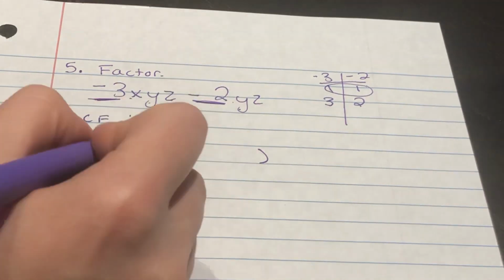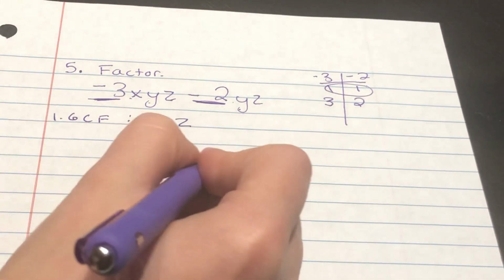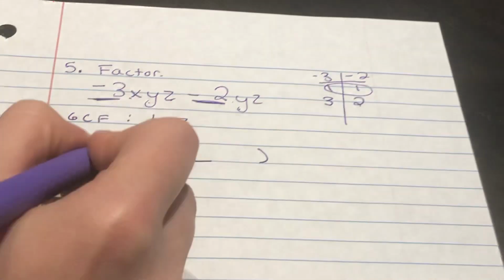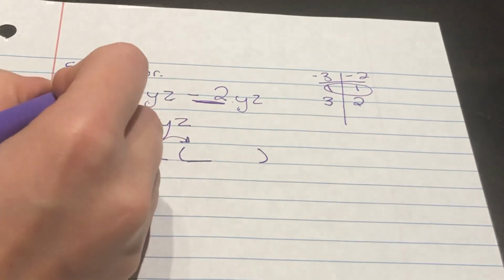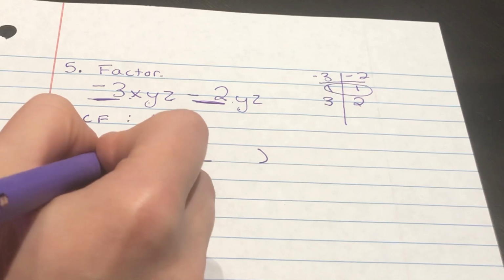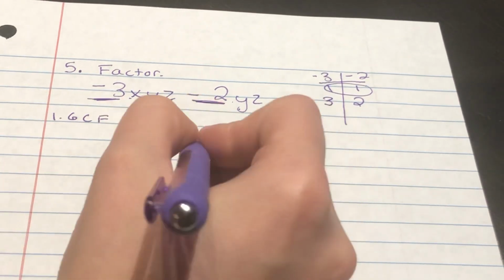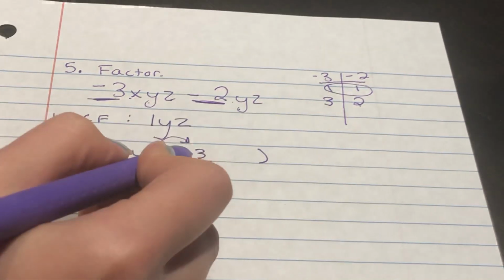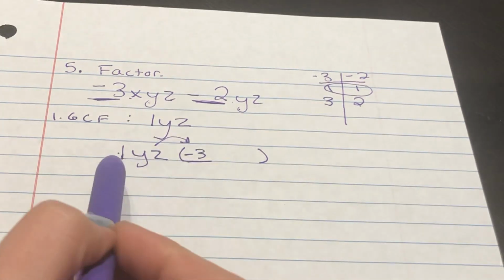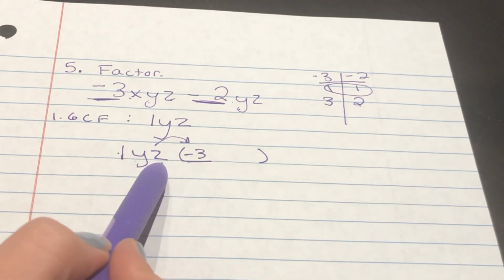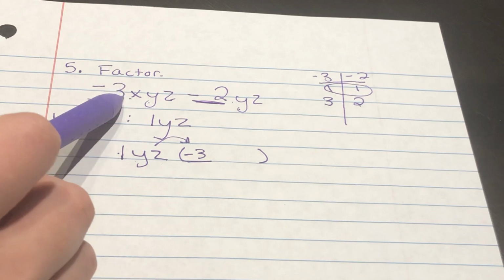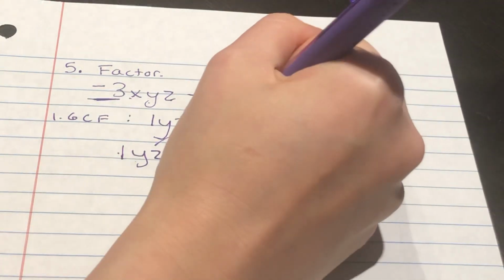Okay, well this is technically a 1. We know this is a 1. So 1 times what will give me negative 3? 1 times negative 3 will give me negative 3. I have the y and the z, but what don't I have? The x. So that's what I need to put there.